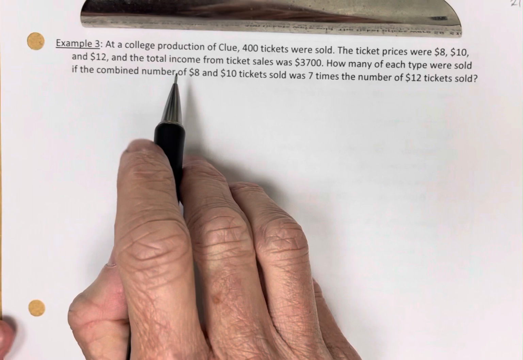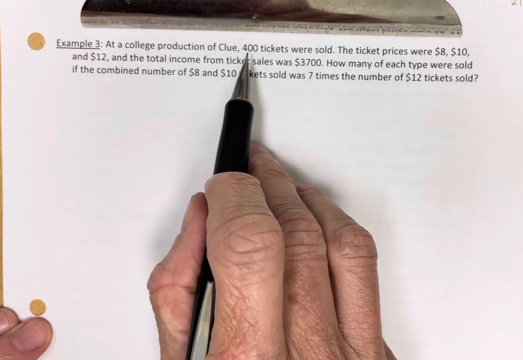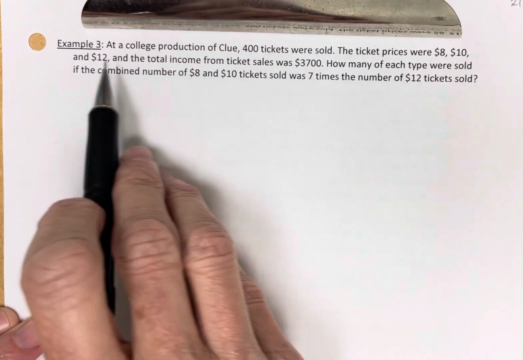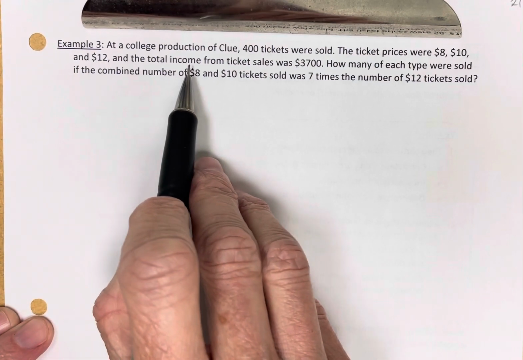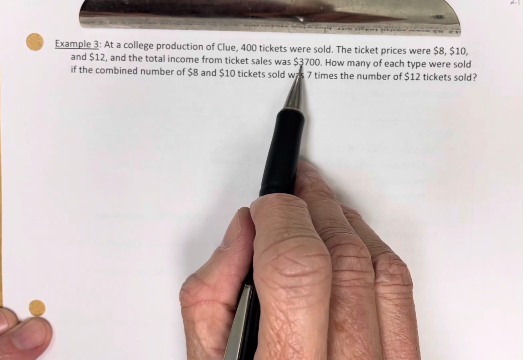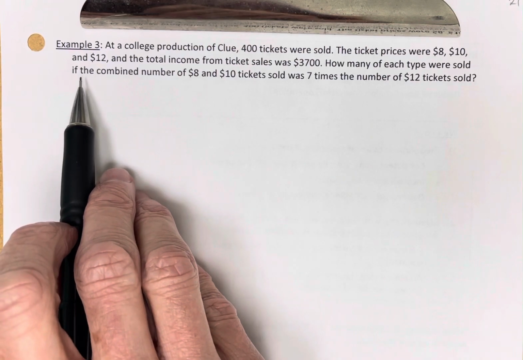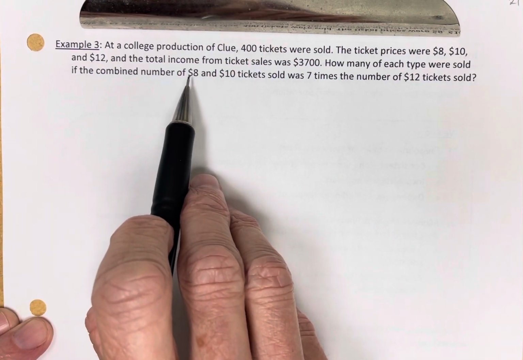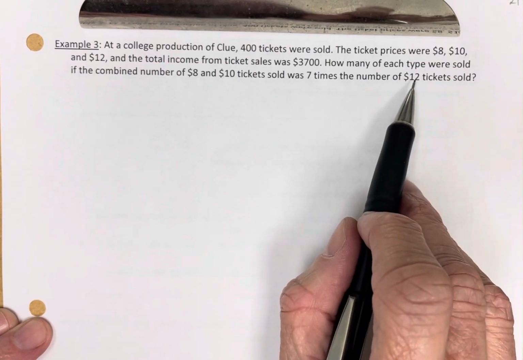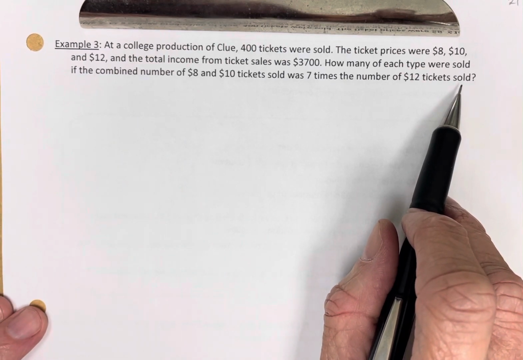Okay. All right. At a college production of Clue, the play Clue, 400 tickets were sold. The ticket prices were $8, $10, and $12, and the total income from the ticket sales was $3,700. How many of each type of ticket were sold if the combined number of $8 tickets and $10 tickets sold was 7 times the number of $12 tickets sold? Oh my goodness, a lot going on here.